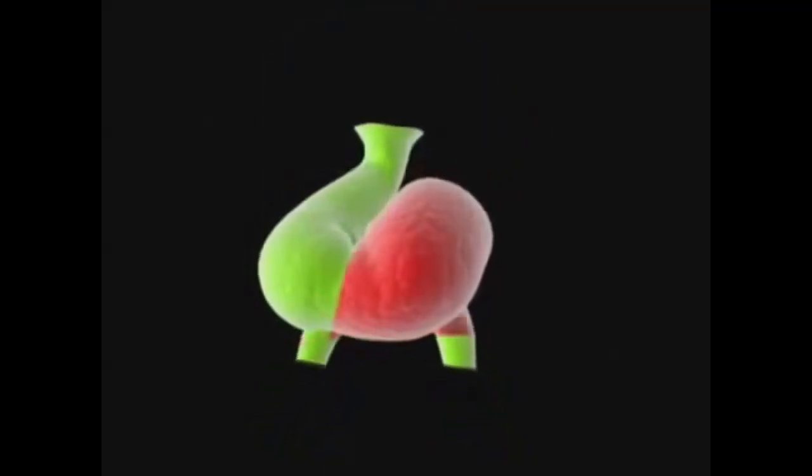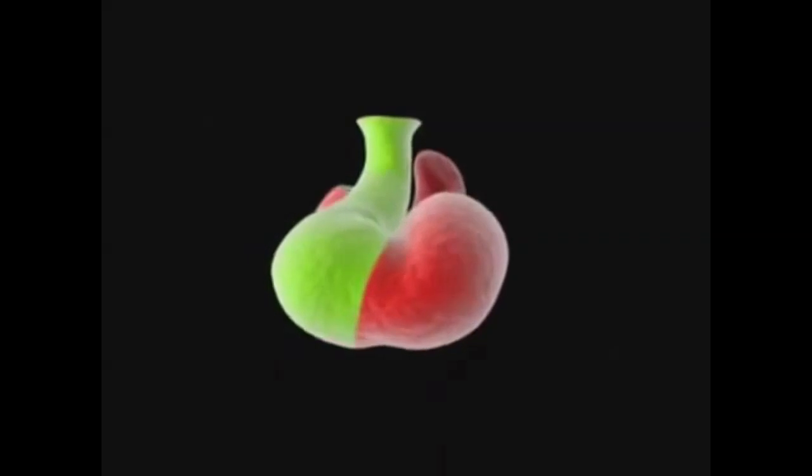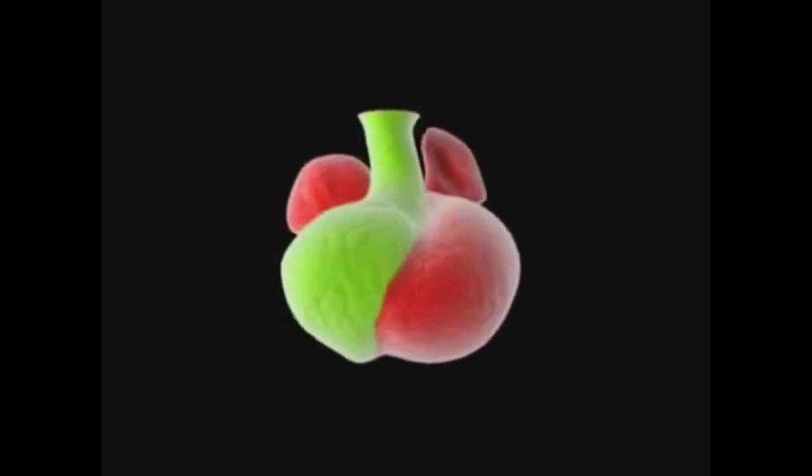And now the same from anterior position. You can distinguish two ventricles, right and left, two auriculas, right auricula and left, and atria are not seen, because they are placed posteriorly to these structures.